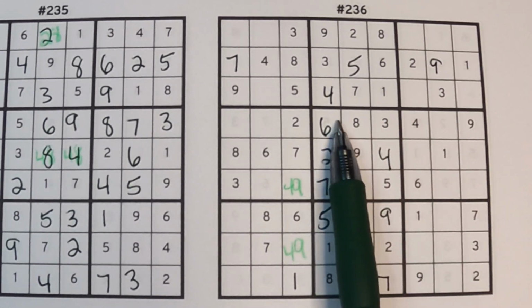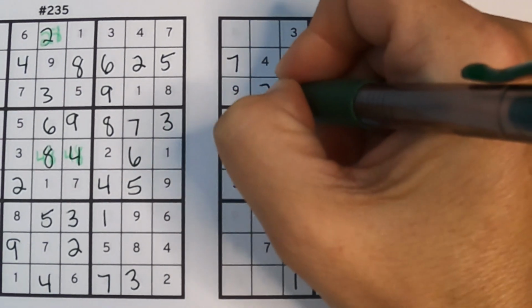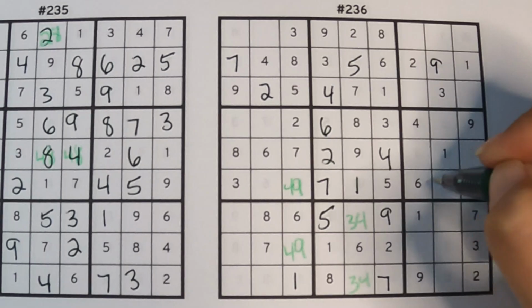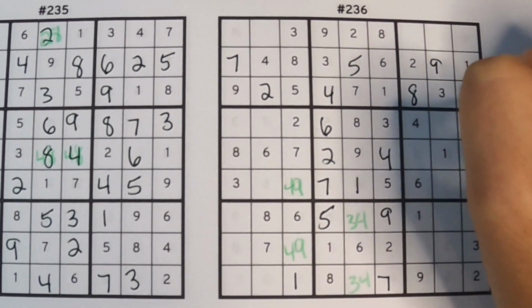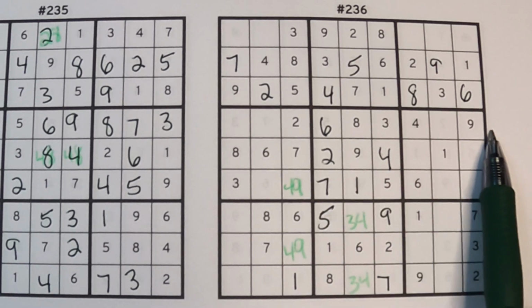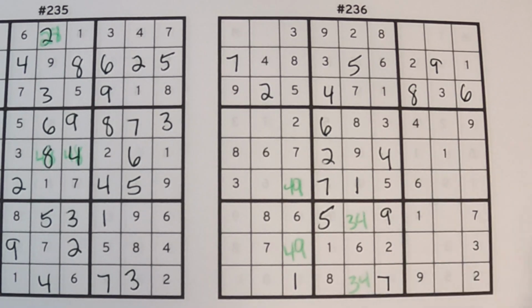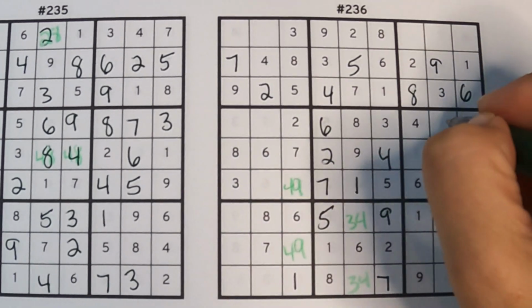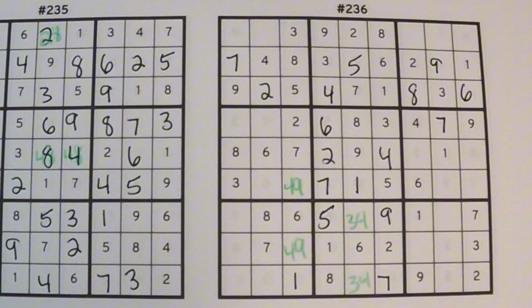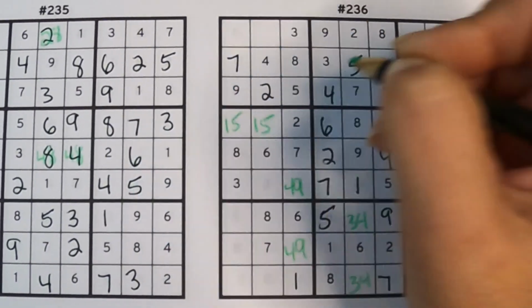For this row, we're missing 2, 6, and 8. We've got 6 and 8 here, so this is our 2. 6 here, so 8, 6. For this row, we're missing 1, 5, and 7. We've got a 7 covering these two boxes, so our 7 must be here. I don't see any other help. So 1, 5, 1, 5.